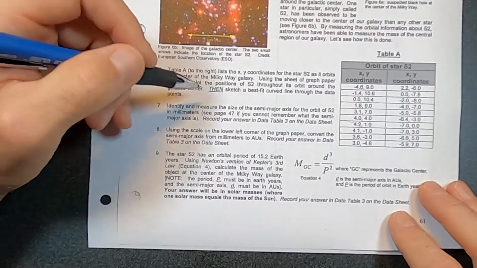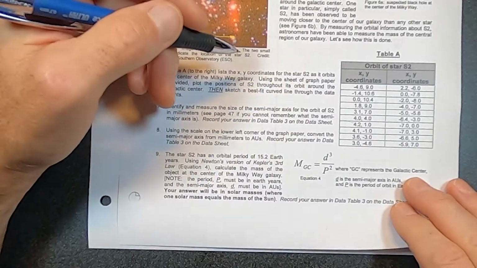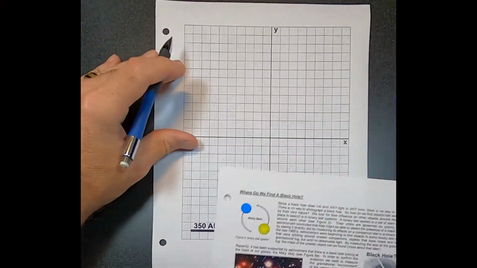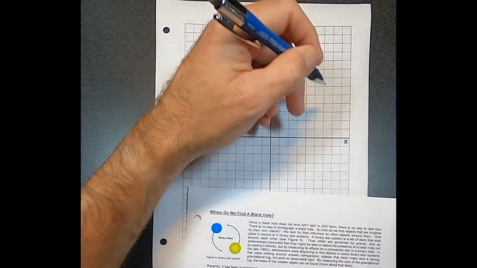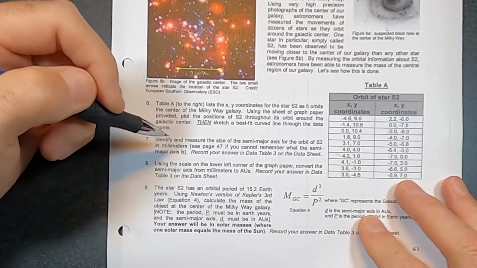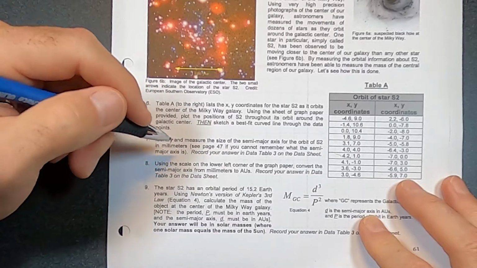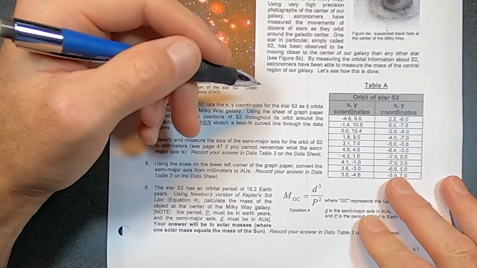In step 6, it says to, again, sketch a best fit curved line. What that simply means is don't just do a jagged connect the dots. Just sort of smoothly draw the ellipse through those data points. Step 7 is what we want you to do is to identify and measure the size of the semi-major axis for the orbit of the star S2.